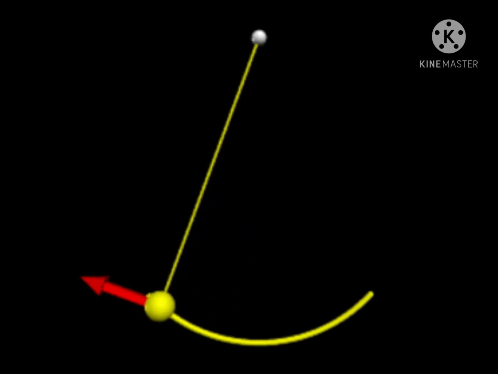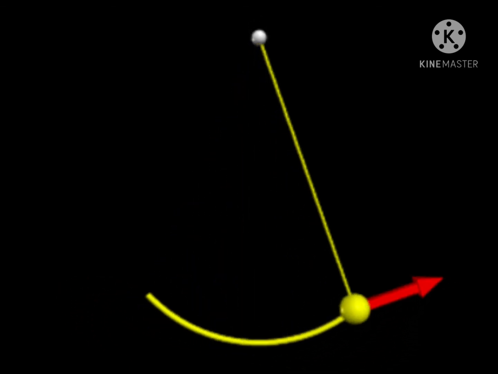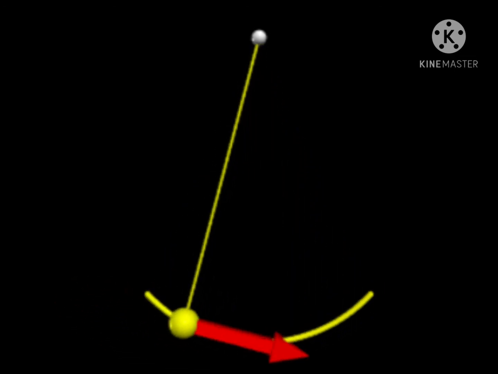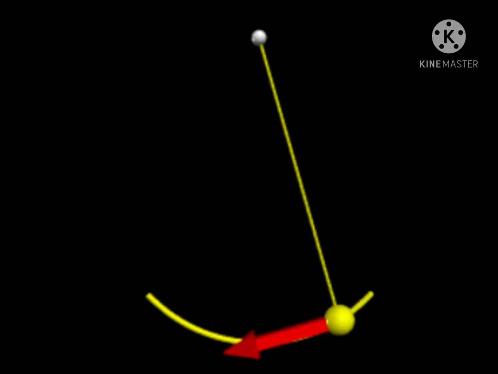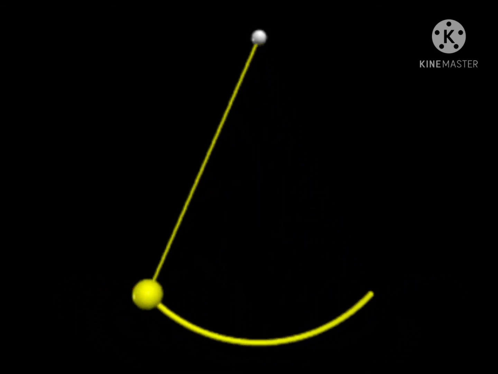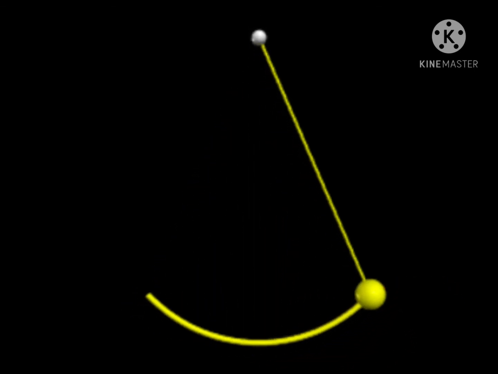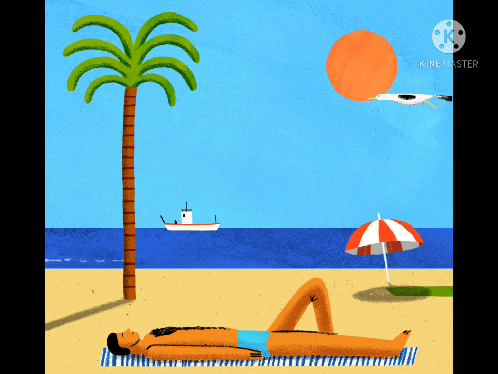The next one is the time period of the pendulum. The time taken by the bob of a pendulum to complete one oscillation is called the time period of the pendulum. And the last one is the frequency of the pendulum. The number of oscillations made by a pendulum in 1 second is called its frequency. Now the next topic is rest and motion.